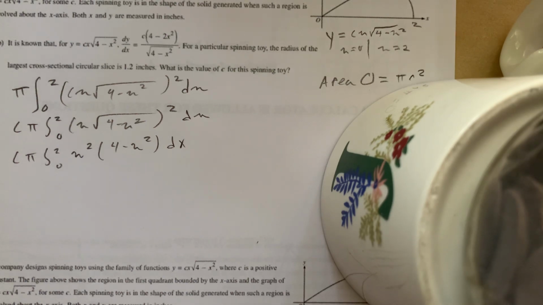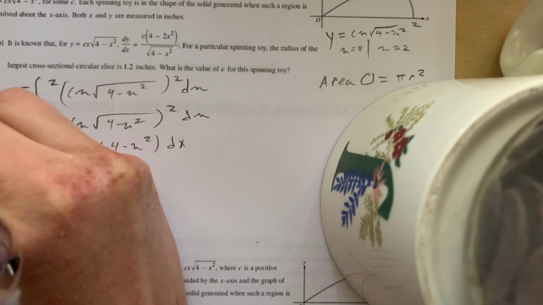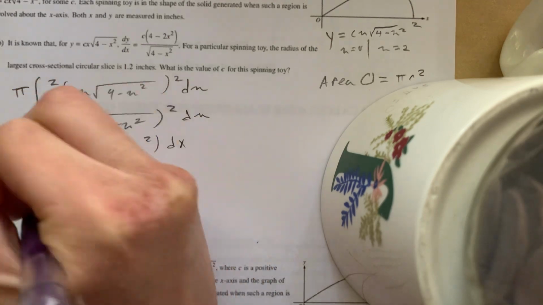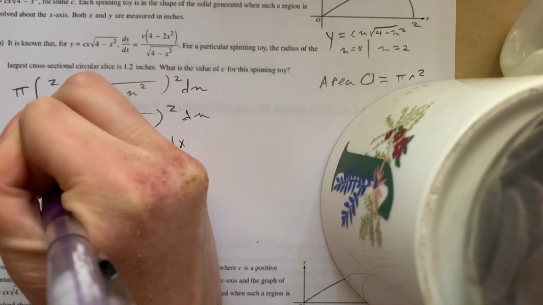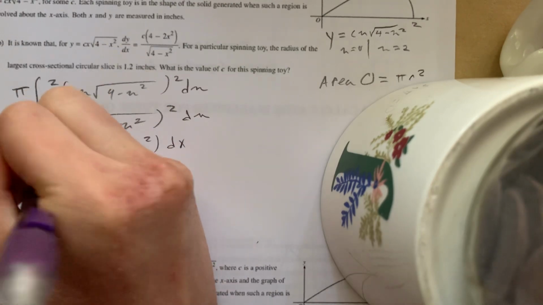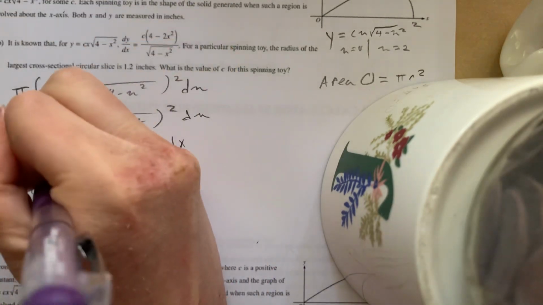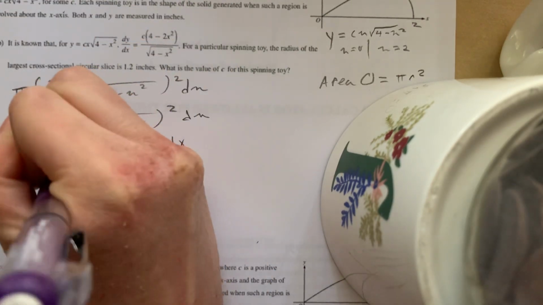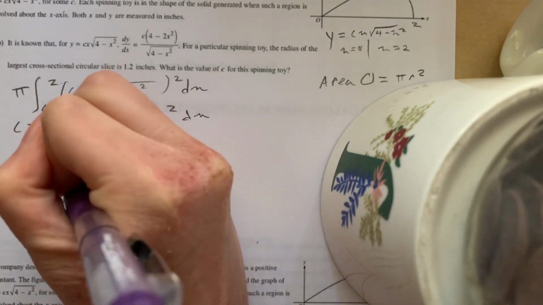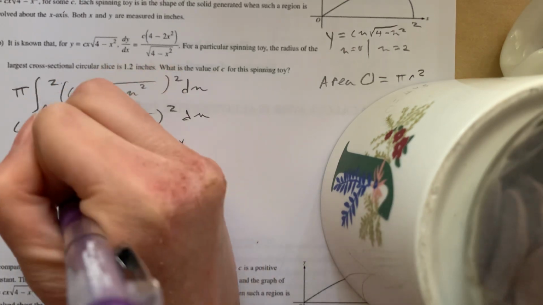And so then what we're going to do from there is find the antiderivatives. Actually, that makes no sense here. So what I'm going to do first is distribute x squared.